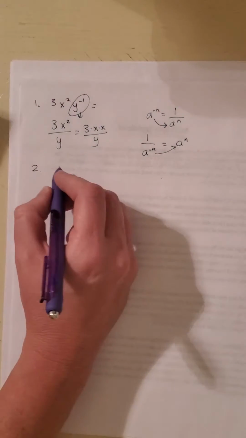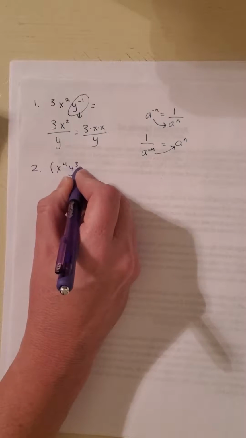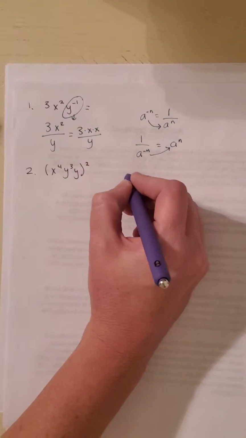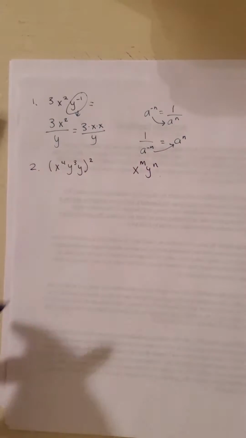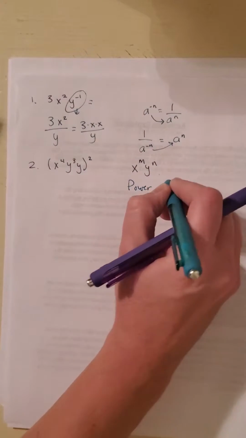Number 2 says enter an expression equivalent to x to the 4th, y to the 3rd, y, all to the 2nd power. And they want it to be written, by the way, in the form of x to the m and y to the n, okay? So I always say you always want to use the power to a power rule first.